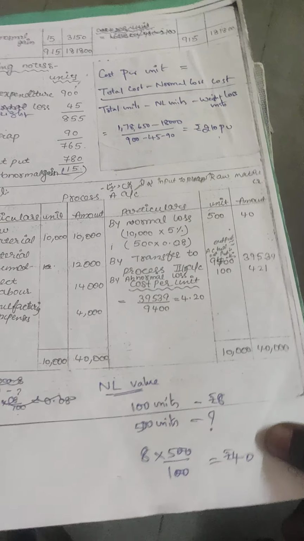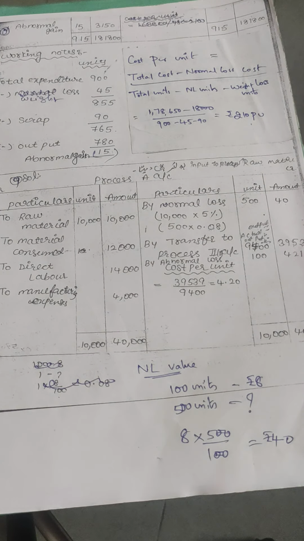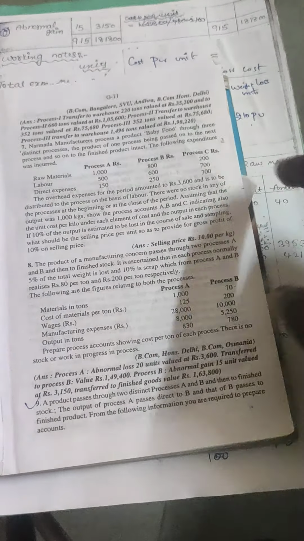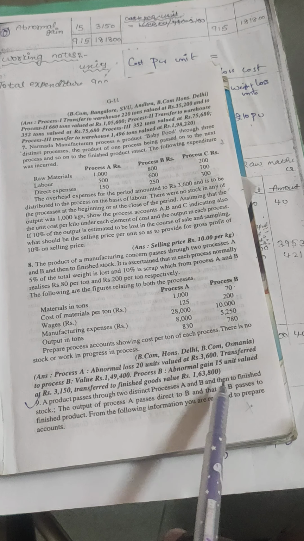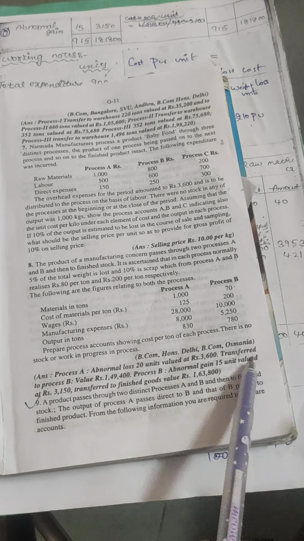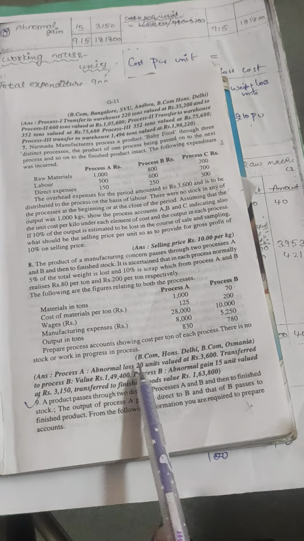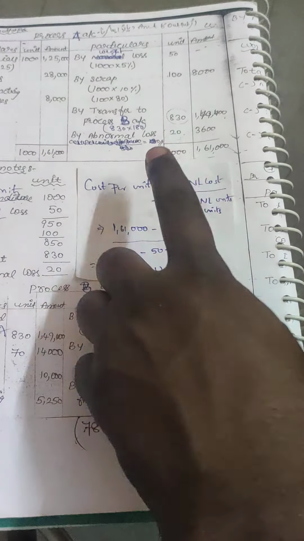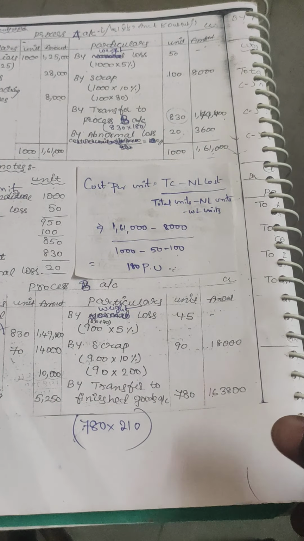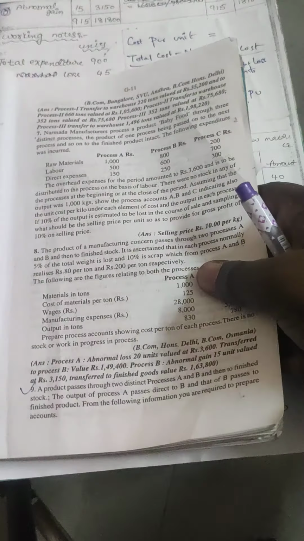Now this is problem number 8, and we are going to problem number 9. See the answer also: abnormal gain 15 units 3150, abnormal gain 15 units 3150. Abnormal loss 20 units 3600, abnormal loss 20 units 3600. Now we will see the ninth problem. Question first we will see.